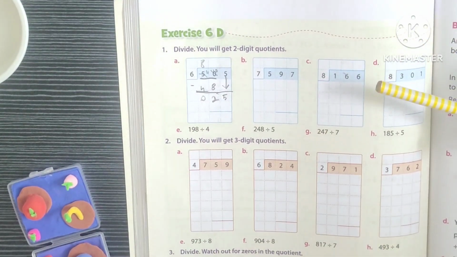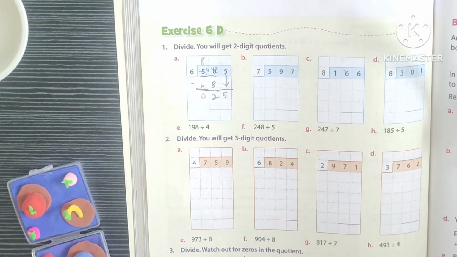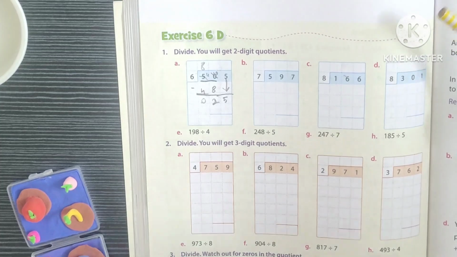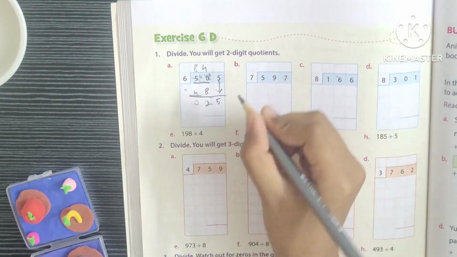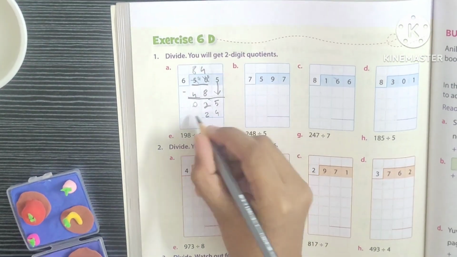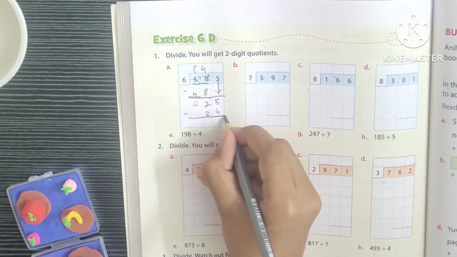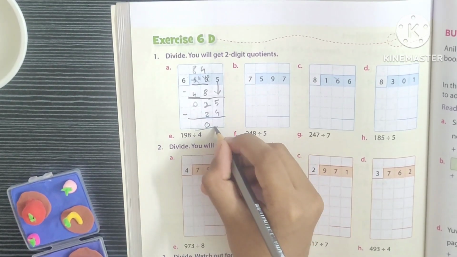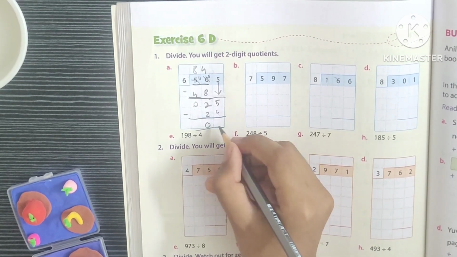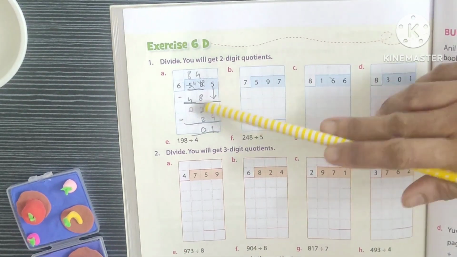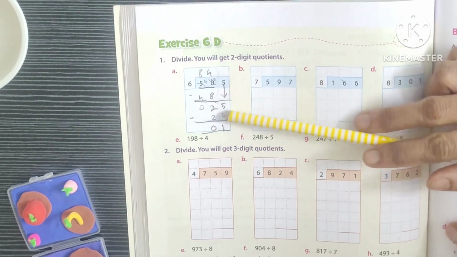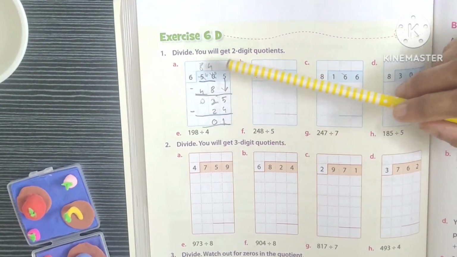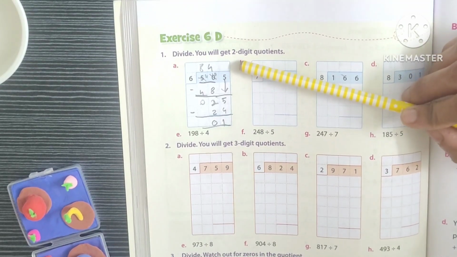So 25. 4 6s are 24. 5 minus 4 is 1. So the remainder is 1 and the quotient is 84.